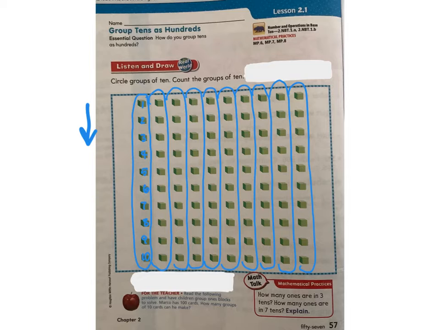And now we have a bunch of groups of 10, and we're going to skip count by 10 to figure out our total. So we have 10, and you're welcome to write it at the top like me. 20, 30, 40, 50, 60, 70, 80, 90, 100. So how many 1 blocks do we have right here? We have 100 1 blocks.